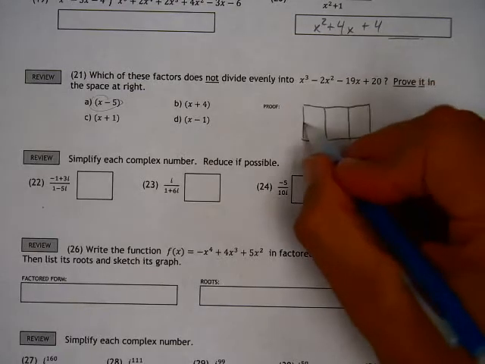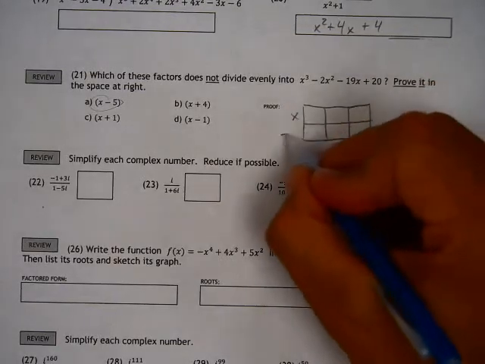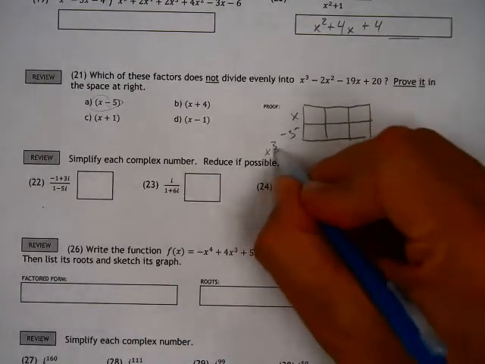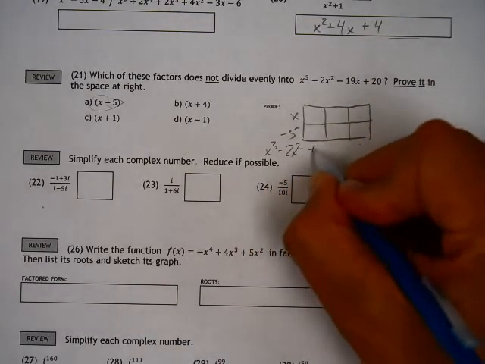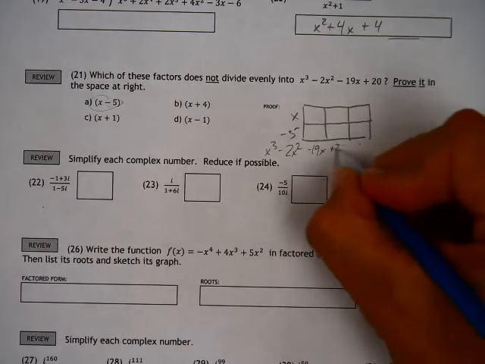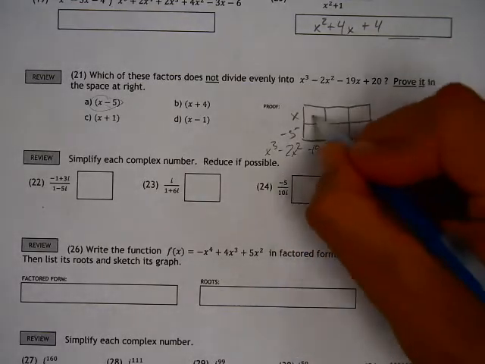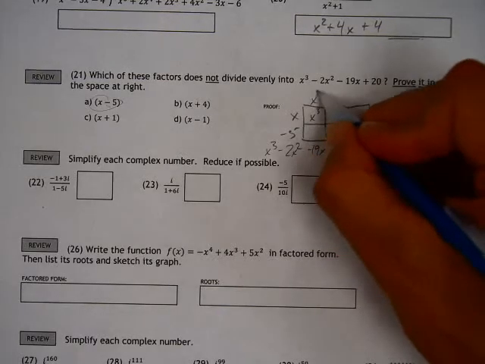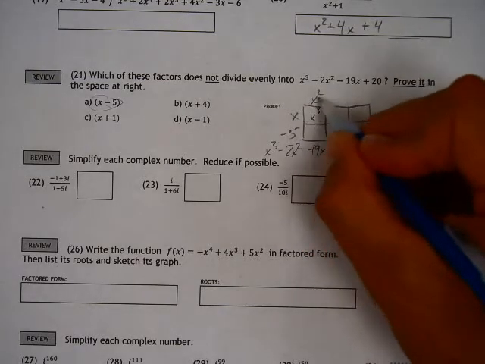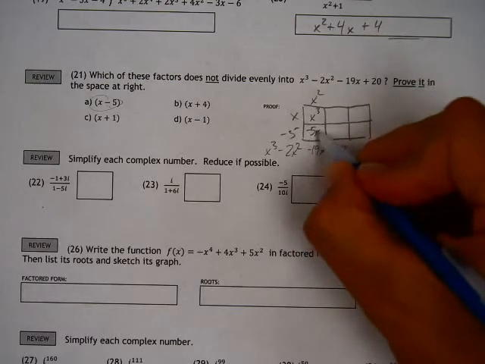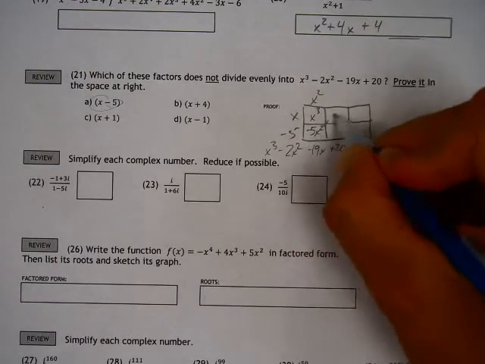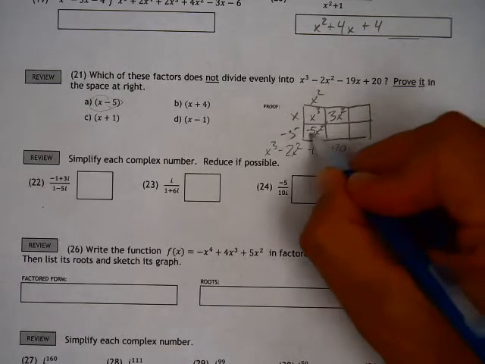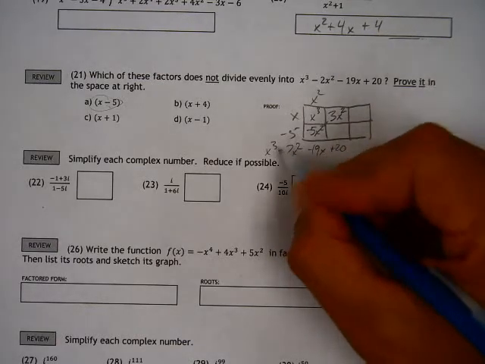3 compartments because of the cube, x minus 5 out in front, just simply because it's the first one. And I'm putting down underneath x cubed minus 2x squared minus 19x plus 20. Put your x cubed up there, and we have an x squared, because that'll give me that. X squared times negative 5, negative 5x squared. That and something else give me negative 2. It's got to be a positive 3x squared, because 3 minus 5 is negative 2.